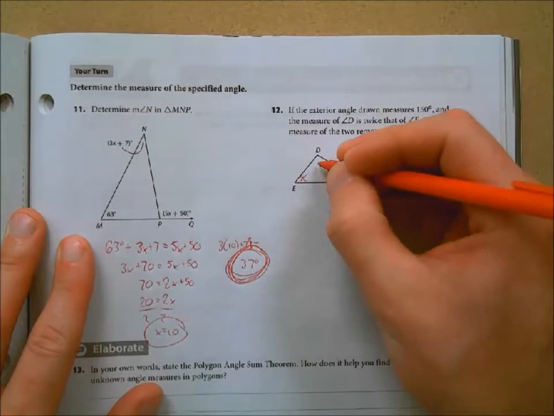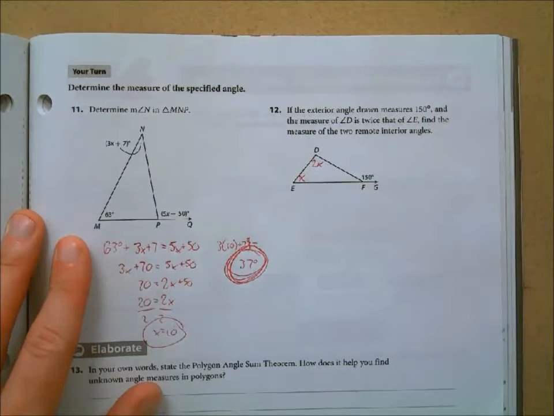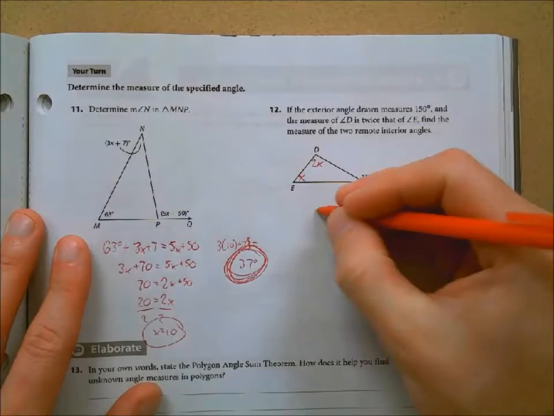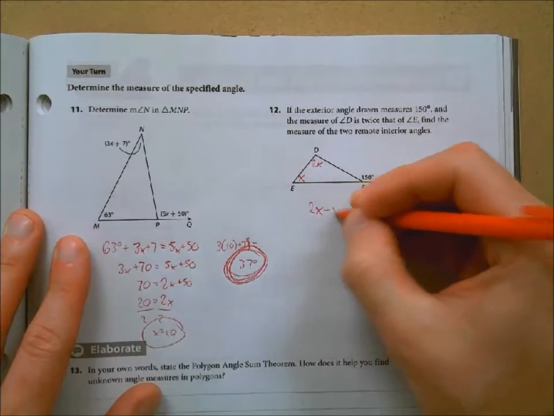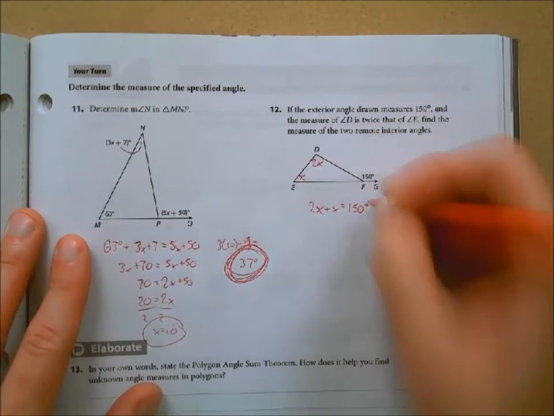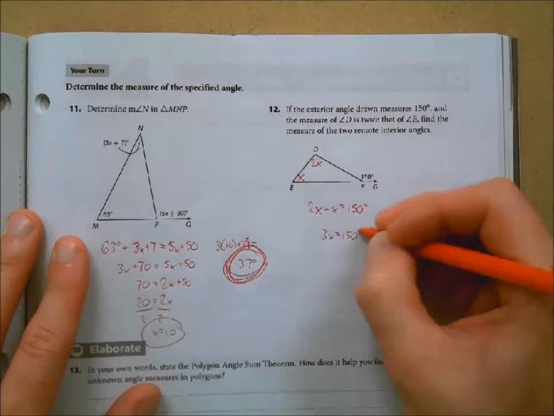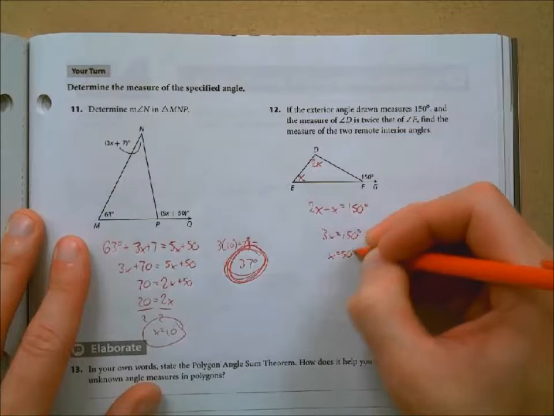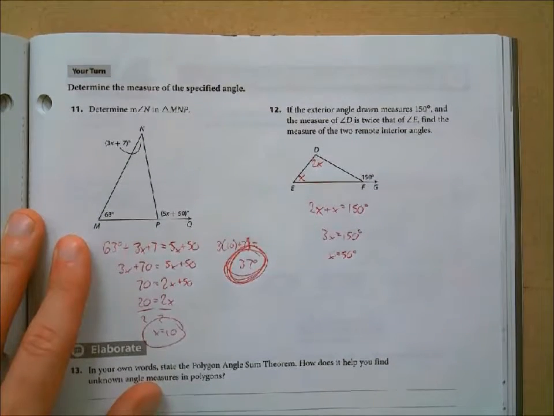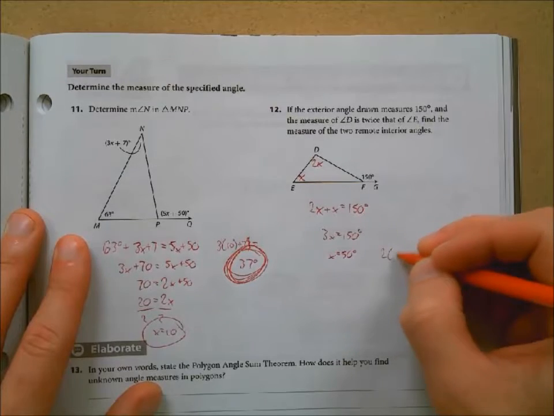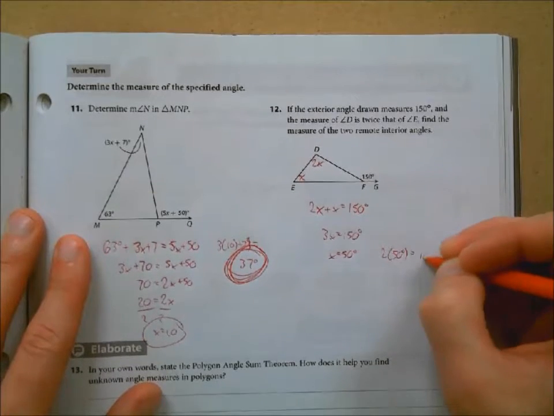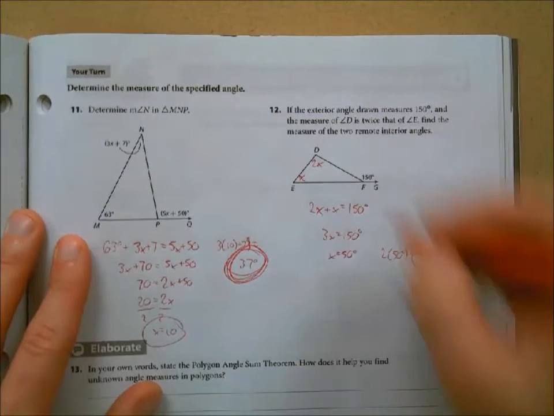Set up the equation as 2x plus x equals 150. Okay, and then solve. Yeah, and solve, and then you get x equals 50. Okay. And then you substitute it for what you made the equation for D to be, which is just 2x, and you get 100. So D is 100 and E is 50.